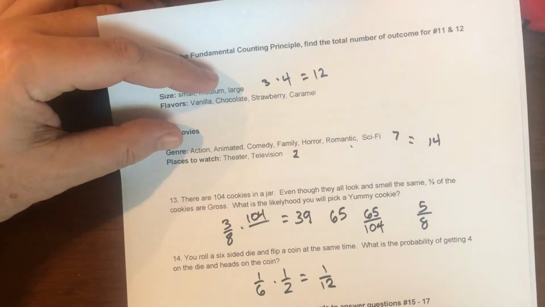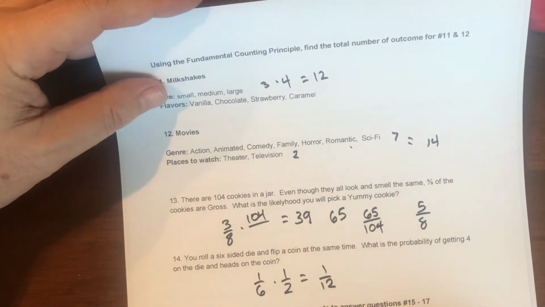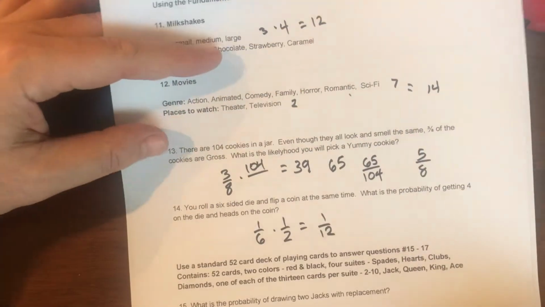Okay, here we go. Only 15, 16, 5 or 6 more. Here we go. Just 5 or 6 more. Hang in there. Here we go.